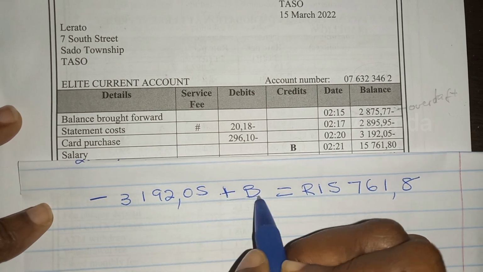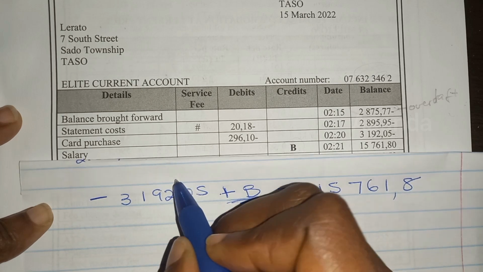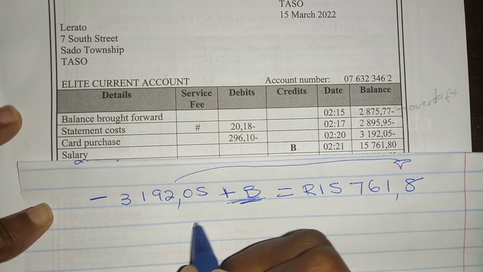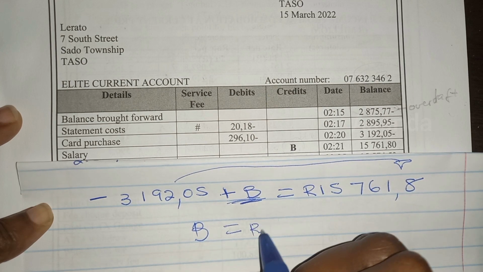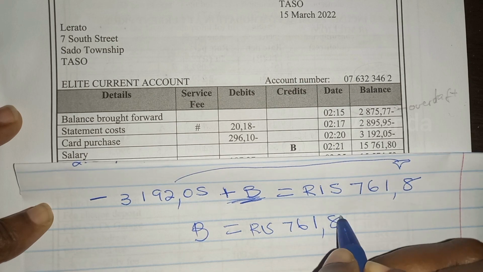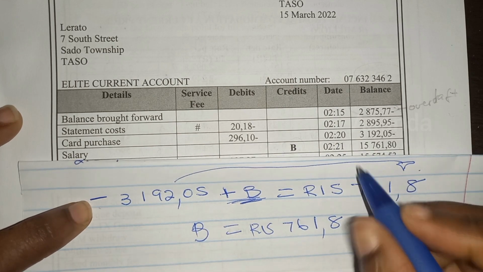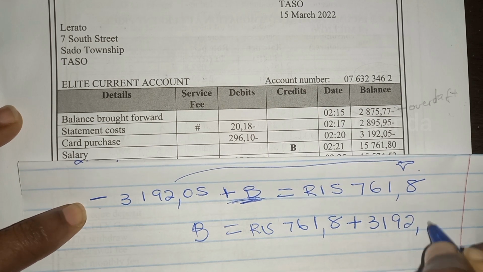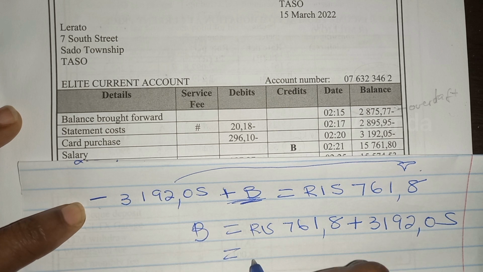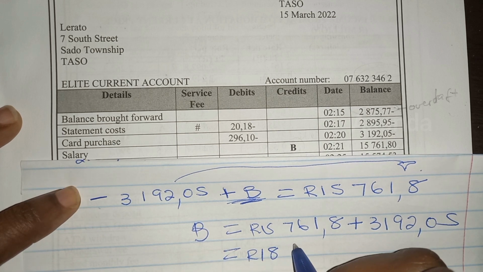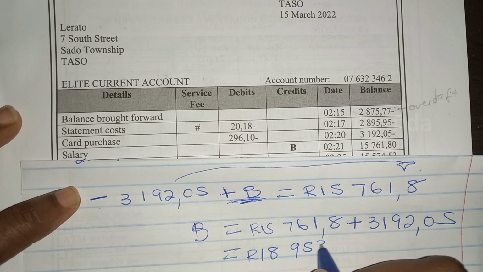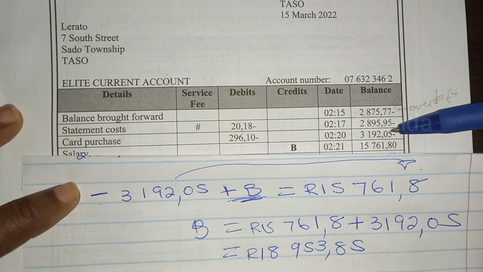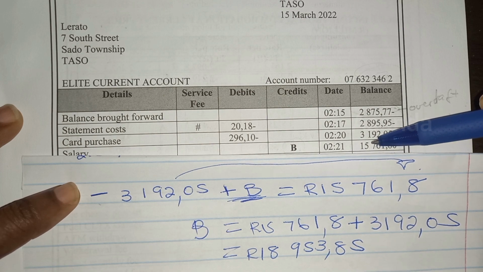And then what we're going to do is, in order for B to know what B is, we have to take this to the other side because it's sitting with B, and B needs to be on its own, and therefore we're going to say B is equal to 15,761.8. And now if we take this to the side, it's going to be positive, right? So it's going to be 3,192 rands and 5 cents, and the answer is 18,953 rands and 85 cents. This is the amount that she received. Then the bank took its 3,000 rand, and she was left with 15,000.